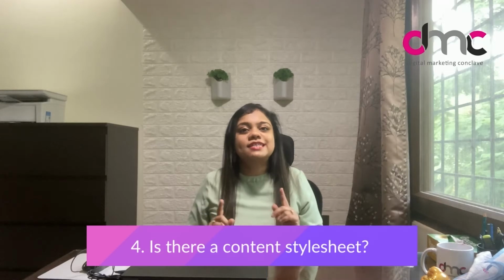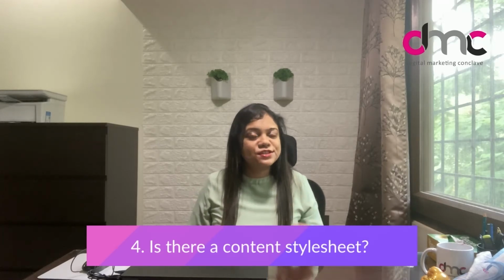The next question that you should be asking your client is, is there a content style sheet? Out of all the questions that we are going to discuss today, if you could choose just one, I would say this is it. The content style sheet is the single most important tool that will help you write better. It will help you produce an output which is more aligned to your client's desired outcomes. A content style sheet is nothing but a document which contains the entire way in which the content is structured and authored within that particular company or client.